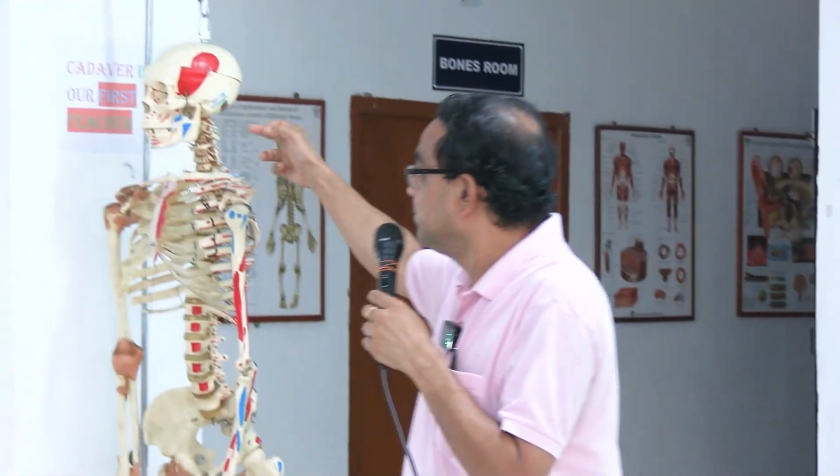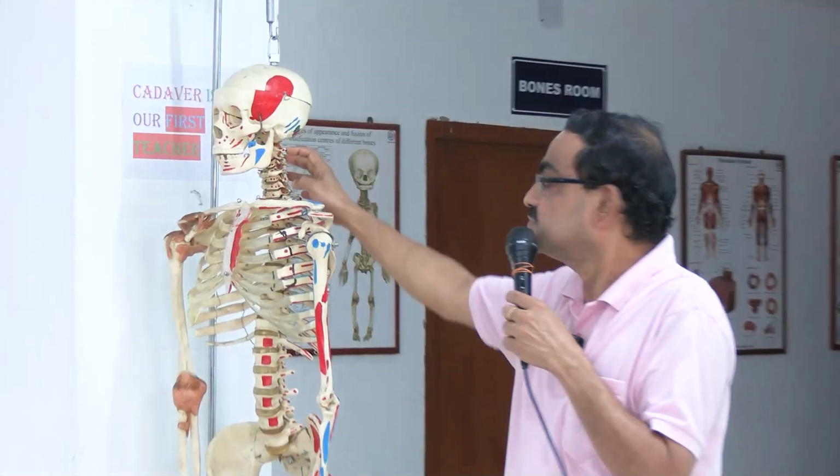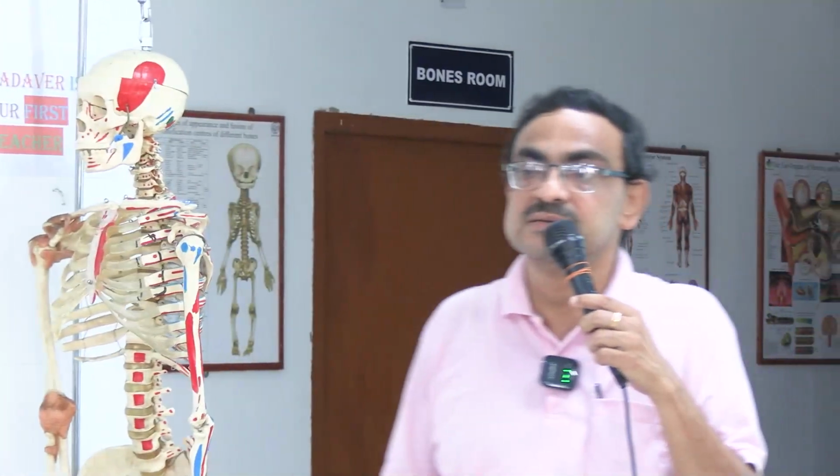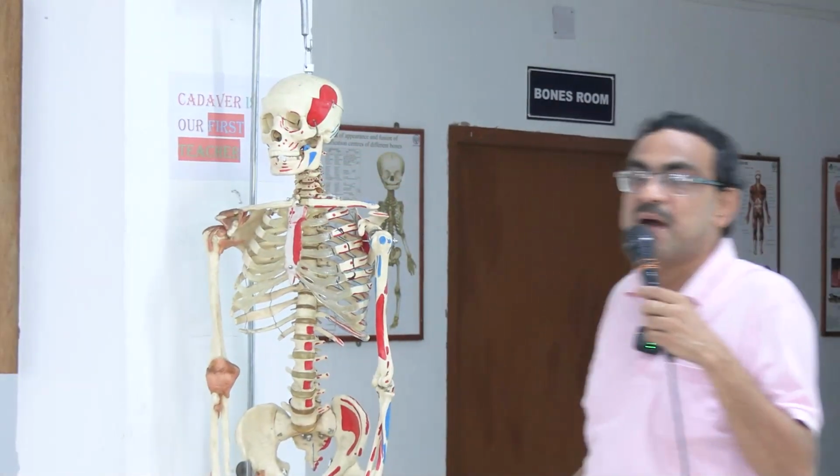Whereas this is the nasal cavity. Against the nasal cavity we can get the atlas and the axis, the second cervical vertebra. Against the oral cavity we can get C2 and C3, part of the C3 vertebra.